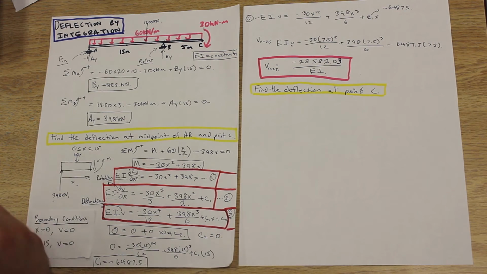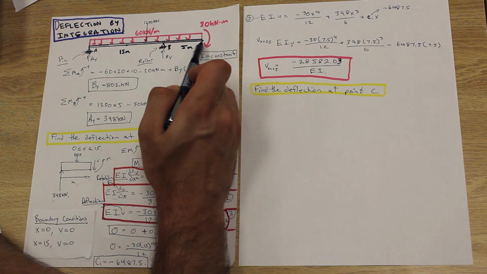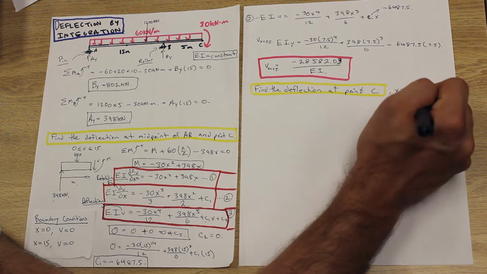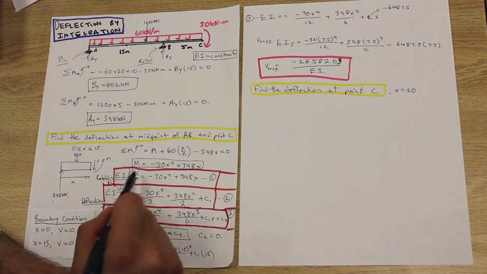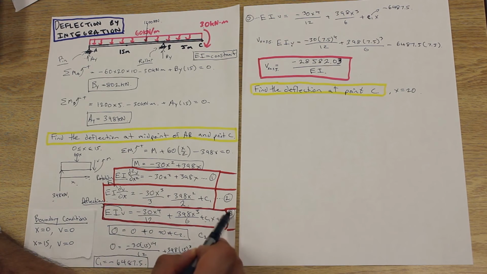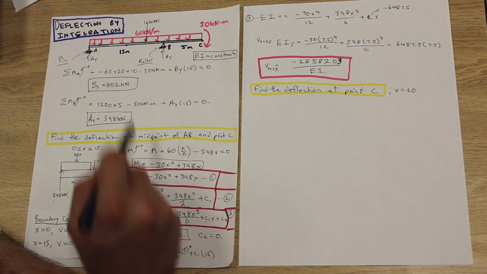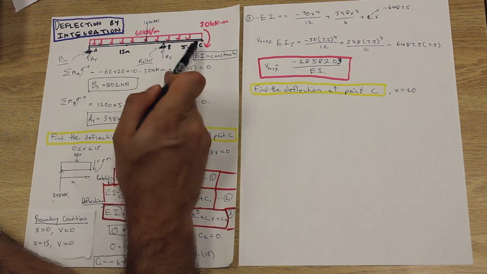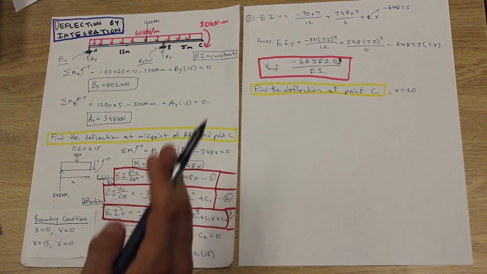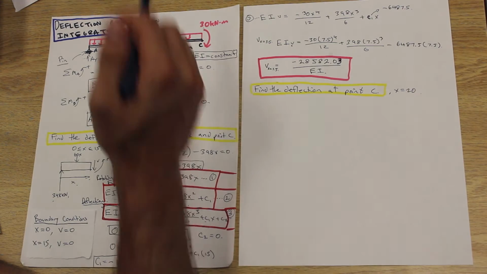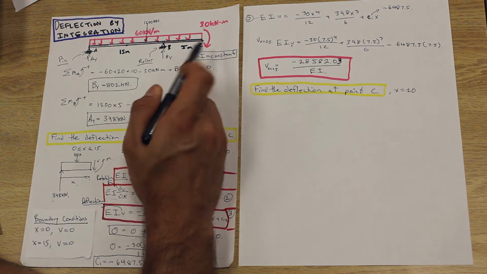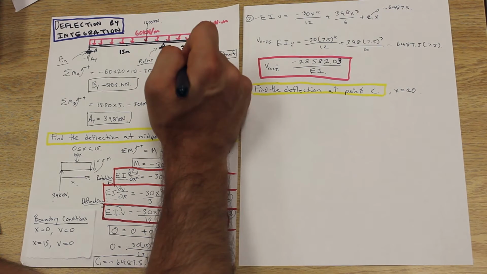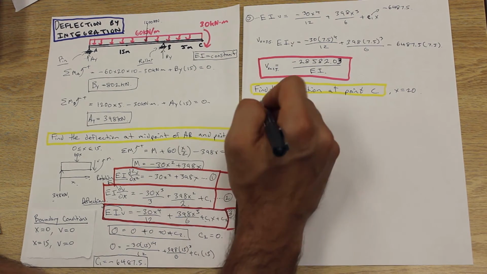So we want to find the deflection at point C, or at x equals 20. And I've gone ahead and made a red box around the equations 1, 2, and 3 from the first part of the beam, because we're going to need those when we're finding the deflection between the point at B and C. So the first step is that we're going to have to cut the beam at B and C. As we talked about before, wherever we want to find the deflection or the rotation, we want to go ahead and cut the beam there. So let's start by doing that, okay?